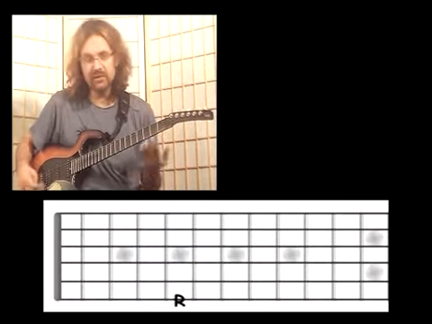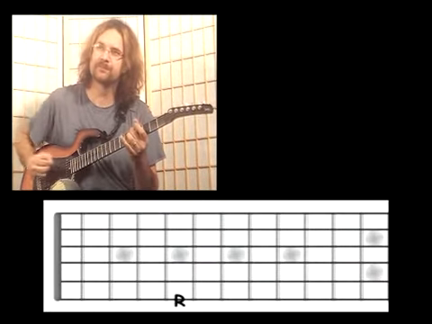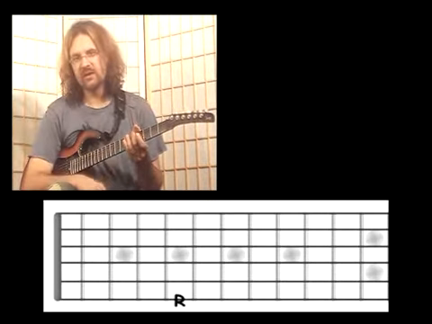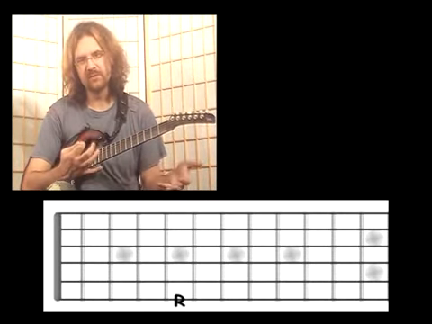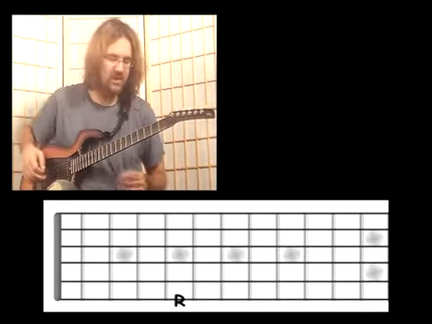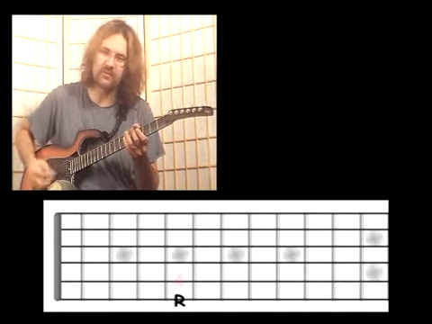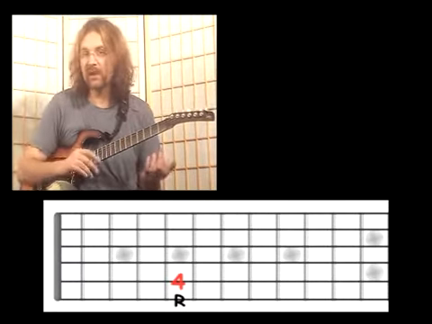We're going to take an A note on the 6th string, the low E string, that's on the 5th fret. And from that note, I'd like you to play a natural 4th above. If you're playing right now on the 5th string, 5th fret, you're on the right track.